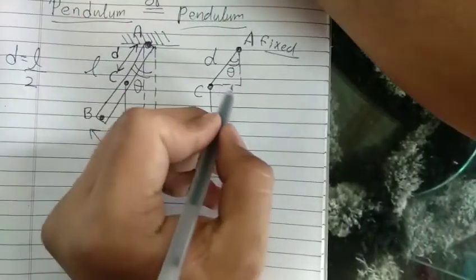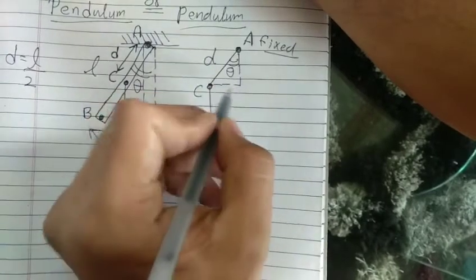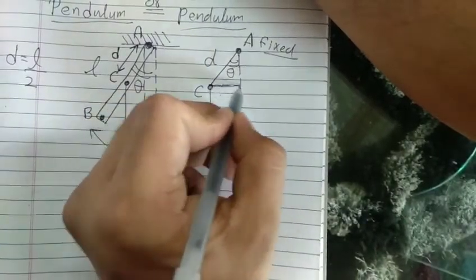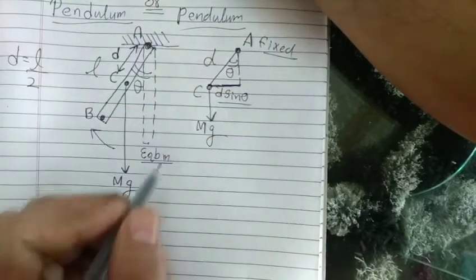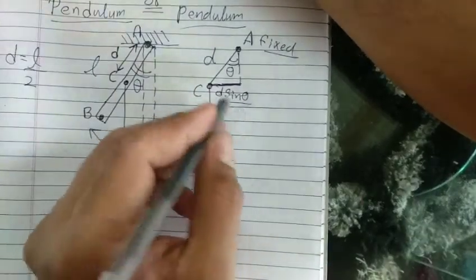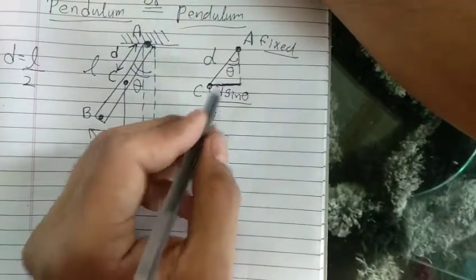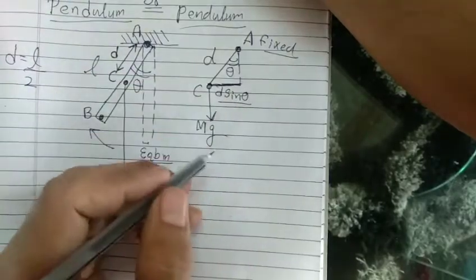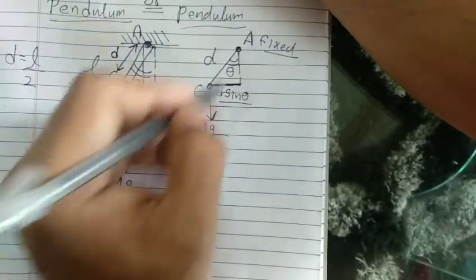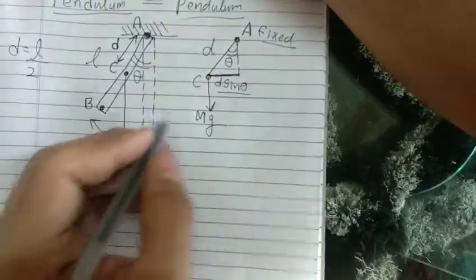If you apply simple trigonometry, this side will be d sine theta. So d sine theta is the perpendicular distance of mg from the fixed point.